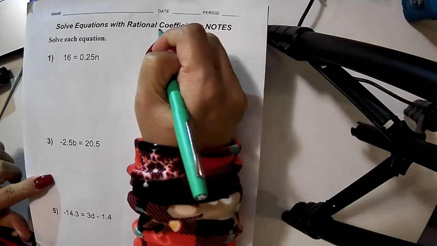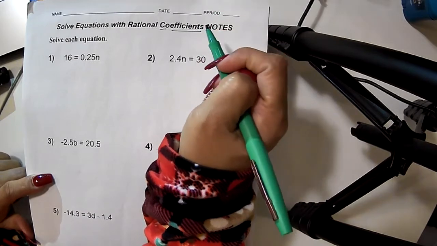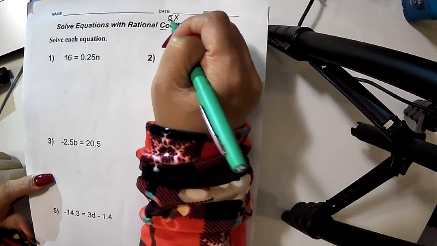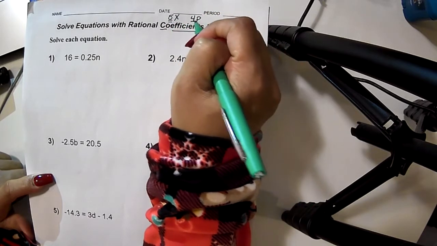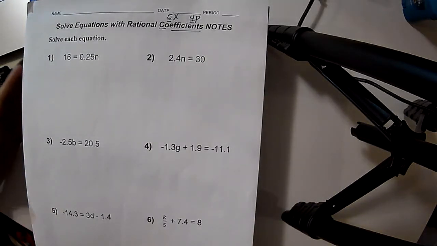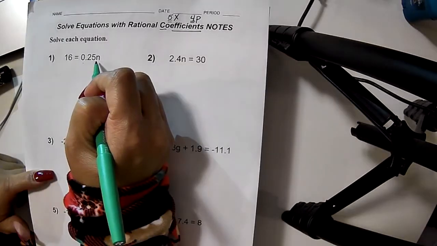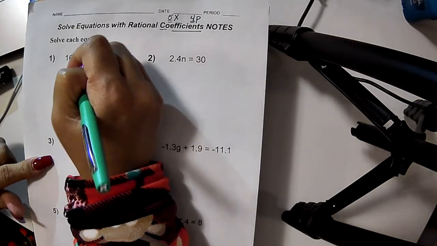So what exactly is a coefficient? A coefficient is a number or a constant that is next to a variable. So for example, 5x, my 5 is my coefficient. If I have 4p, my coefficient is 4. So it's basically the number that's right next to the variable. So if we notice on number one, 0.25 is my coefficient, so I need to get rid of 0.25 in order to have n isolated.